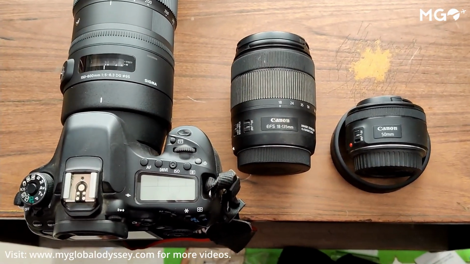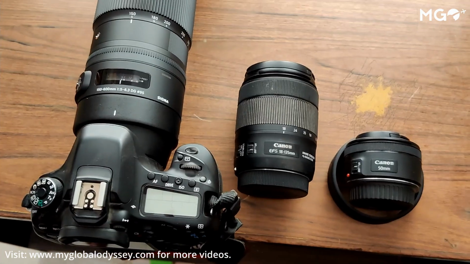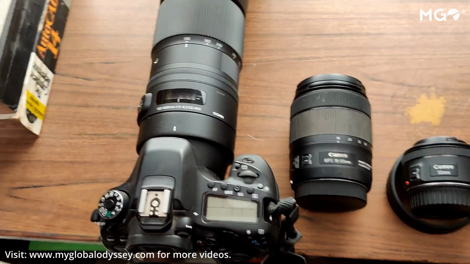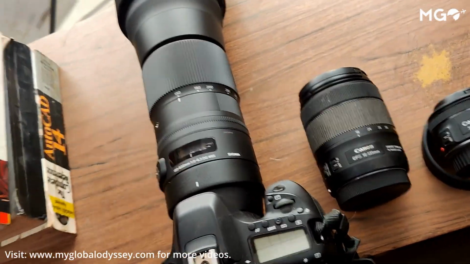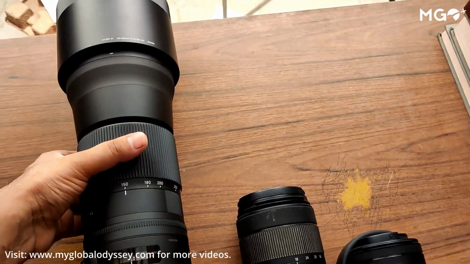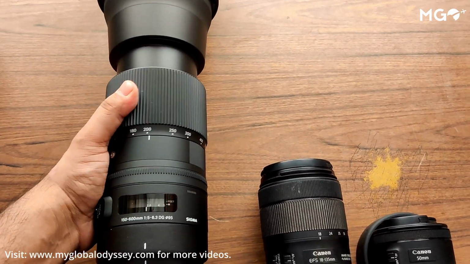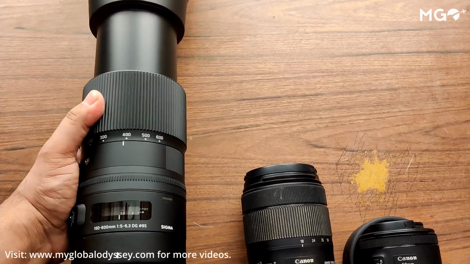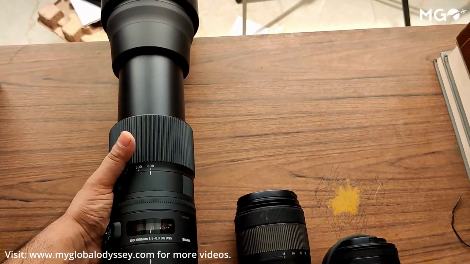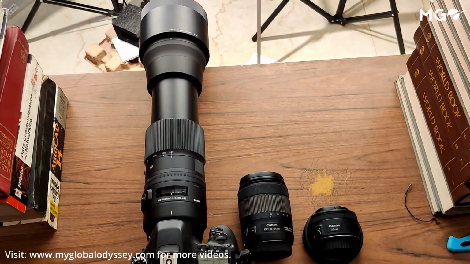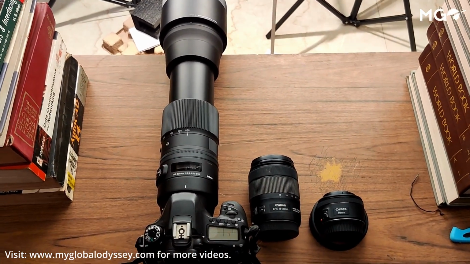And then in the middle we are having the kit lens, which is having the variable focal length, and it weighs around 450 grams, which is like half a kg. And then on the extreme right we are having the prime lens, which weighs around 160 grams, so pretty light, like extremely light.